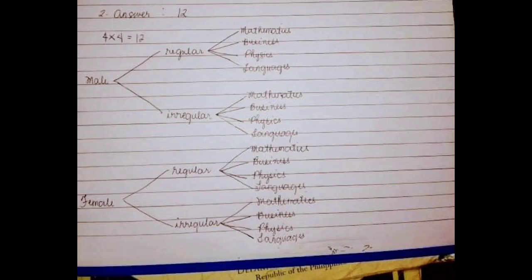And in female, there are also regular and irregular, the same as in male: mathematics, business, physics, languages. So if you add the regular and irregular in male and female, the answer will be 12. We can also multiply it. 4 times 4 equals 12.